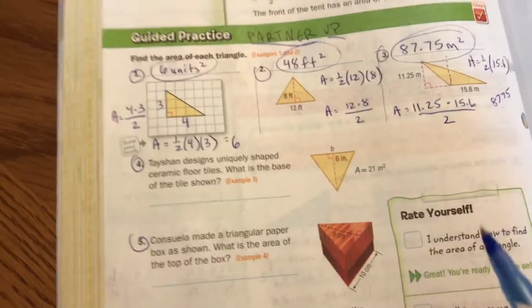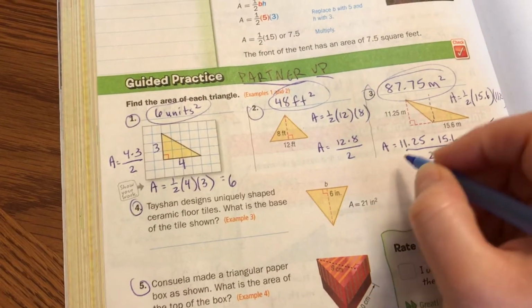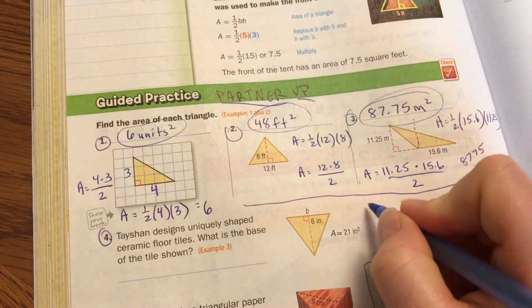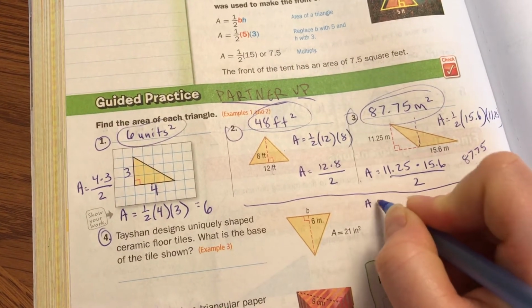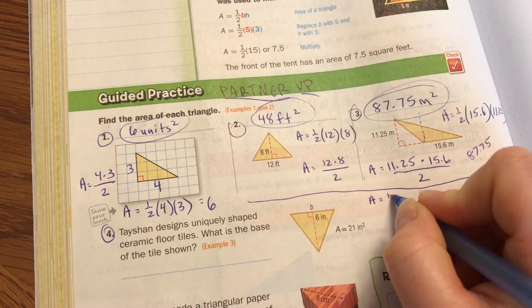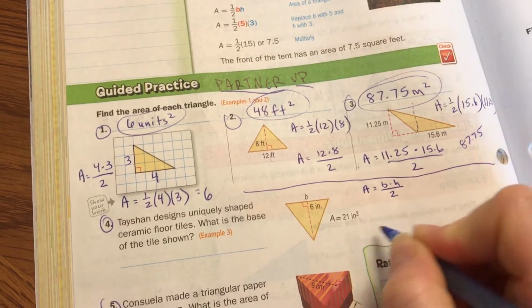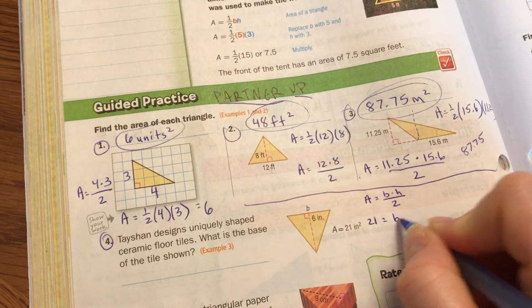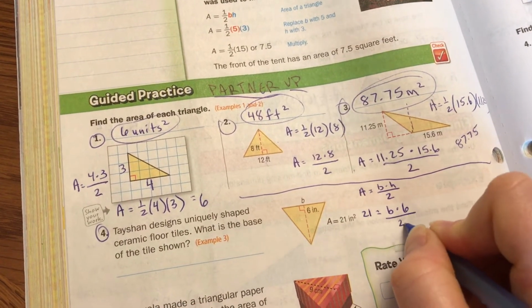All right, I'm going to do it over here. So I know area equals, I want to use base times height divided by 2. We know the area is 21. We don't know the base. We know the height is 6.